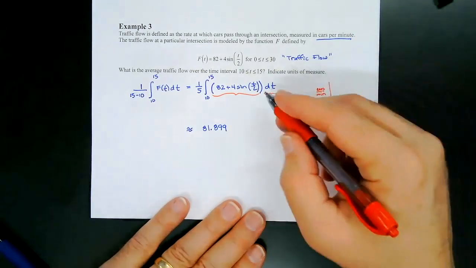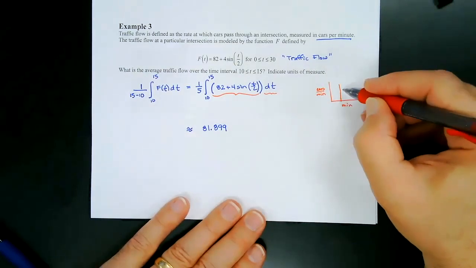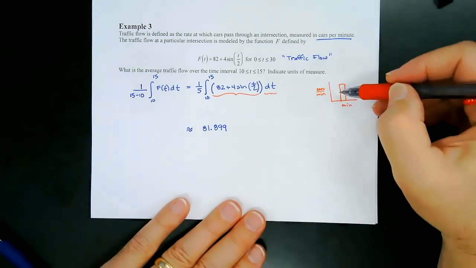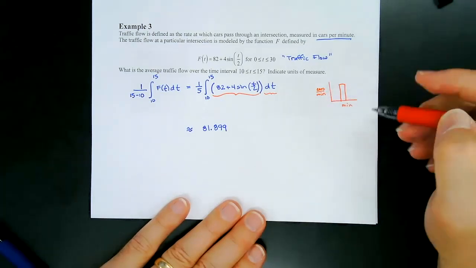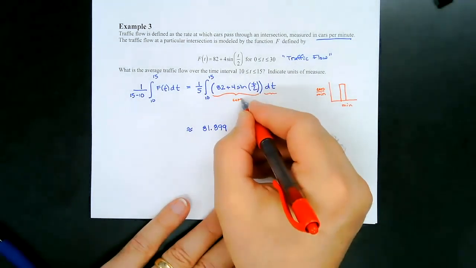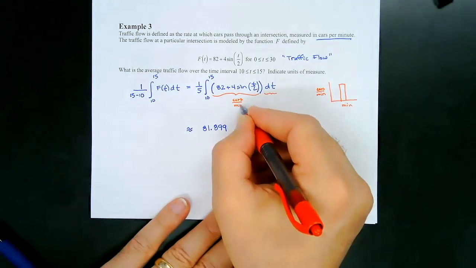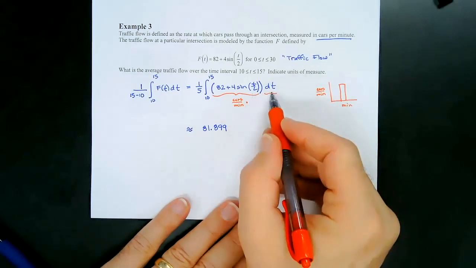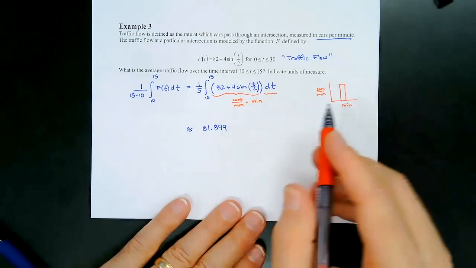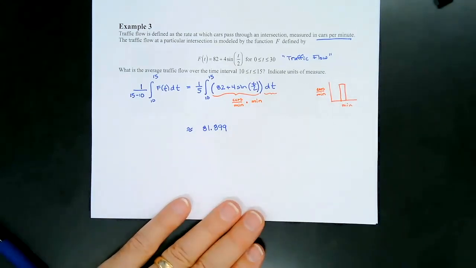Okay, so what does that mean? That means if I made these rectangles that I've been talking so much about, the width would be minutes, and the height would be cars per minute, which means the units on this would be cars per minute times, and my dt units would be minutes. And if I were to multiply that, what would I get?